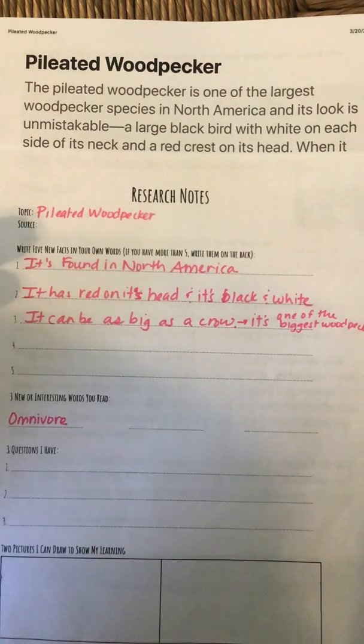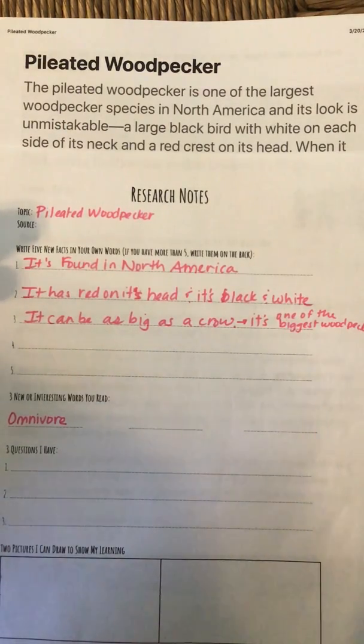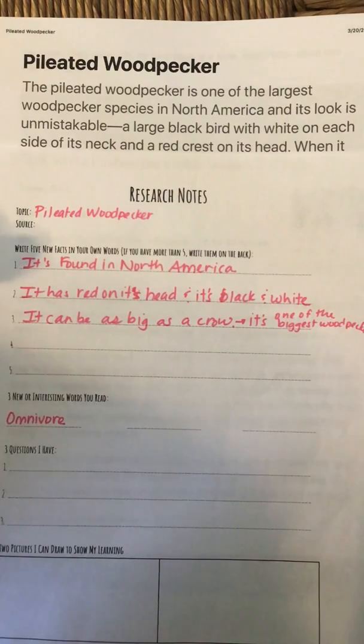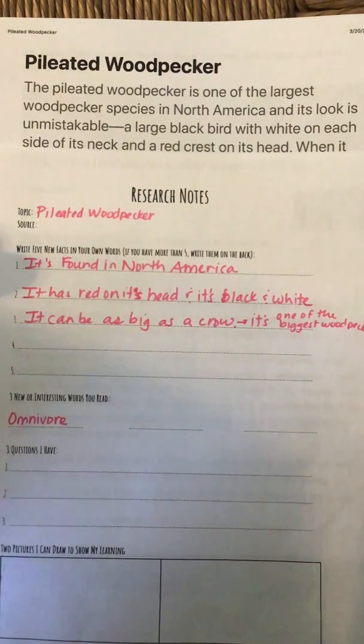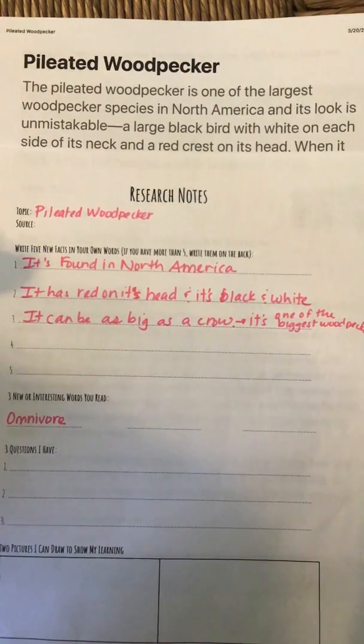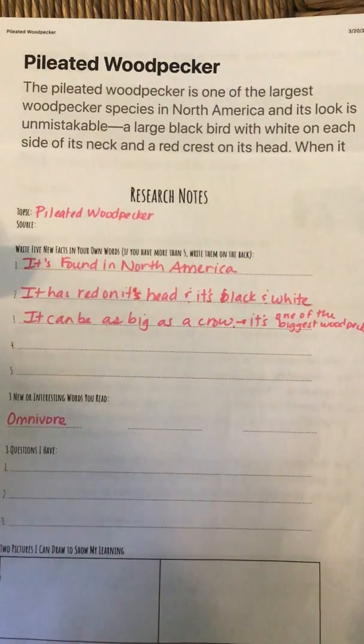You might want to, especially the first article, you might have a lot of facts that you're learning because everything is new. So if you have too many facts and it fills up the 1 through 5, you can always write more on the back.